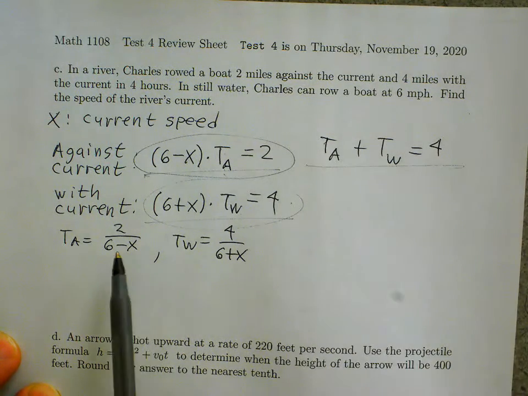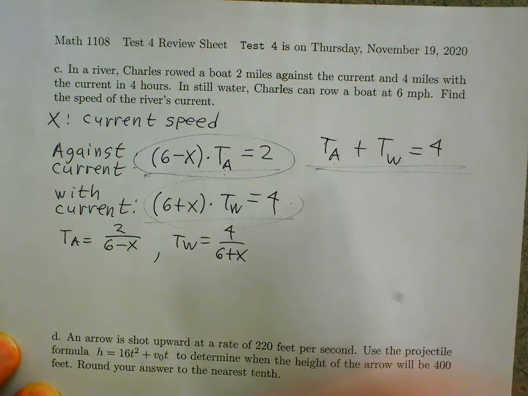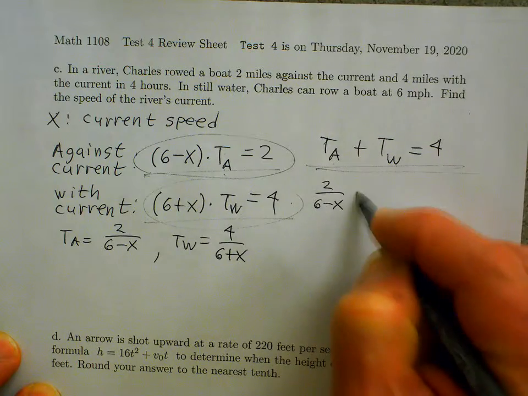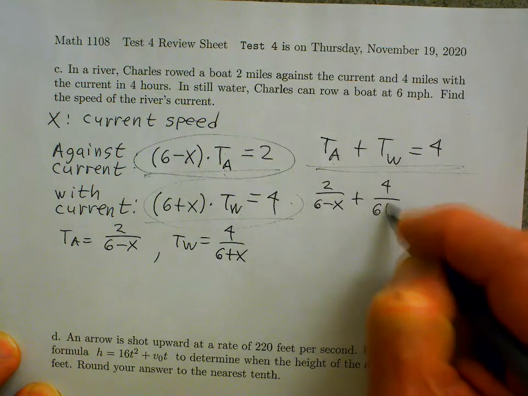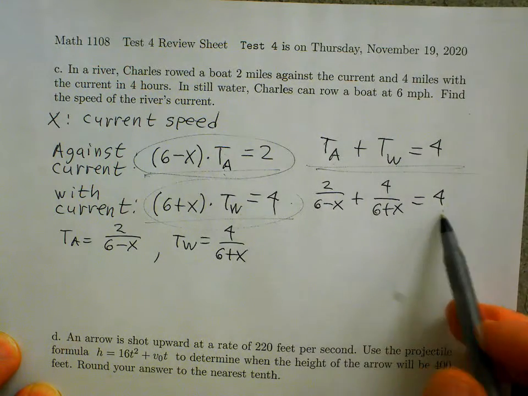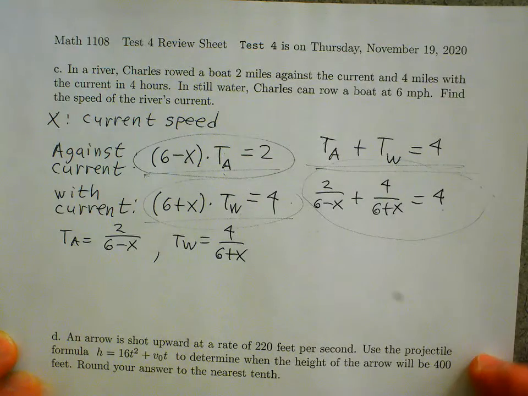And then we substitute into this equation. T sub A is 2 over 6 minus x. T sub W is 4 over 6 plus x. And those add up to 4. So we finally have an equation whose only variable is x. And we want to solve it for x.